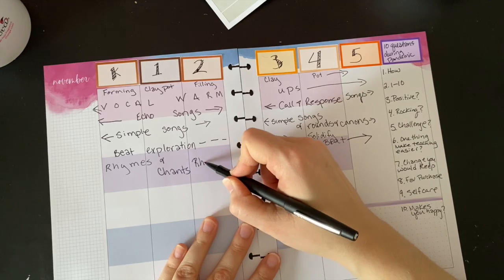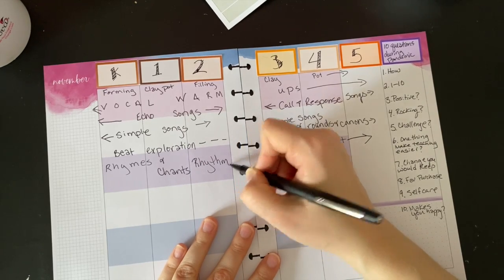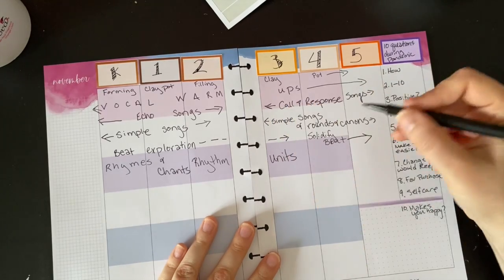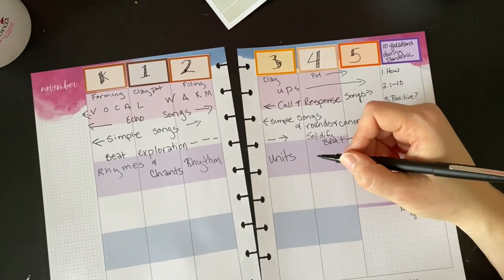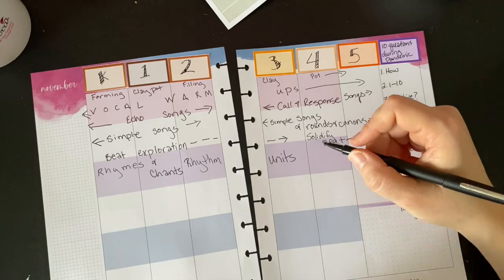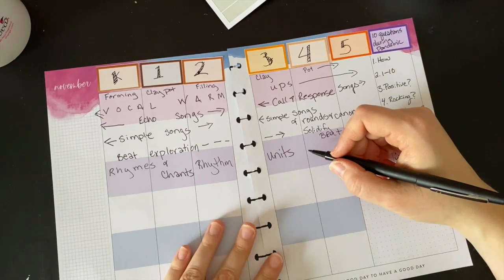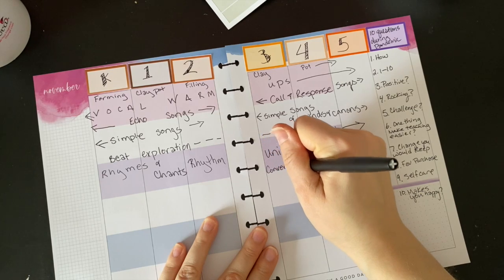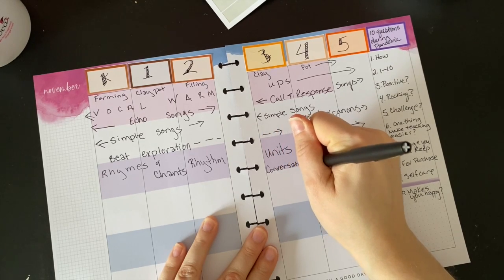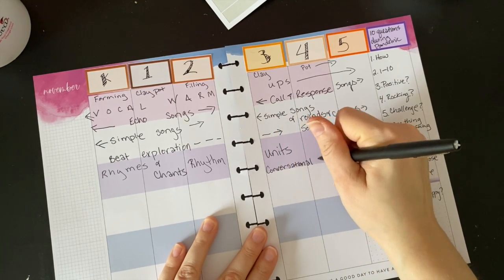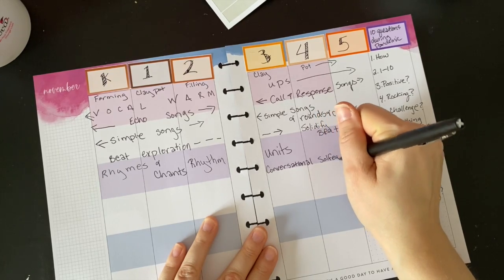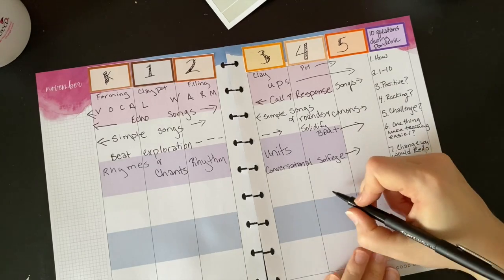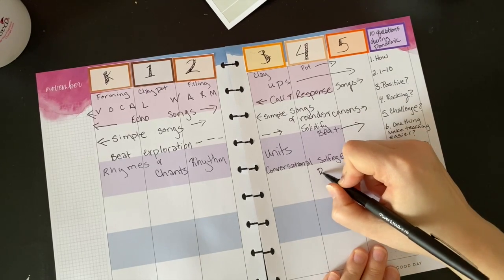So, speaking of instrument playing and rhythms and things like that, in K, 1 and 2, and a little bit of 3, we do beat explorations, and then we solidify the beat in 4th and 5th. Beat keeping is very tricky. Kindergarten, developmentally, they need more time. Like walking to the beat is really hard. You'd be surprised. And then we, of course, focus on rhymes, chants, rhythms.